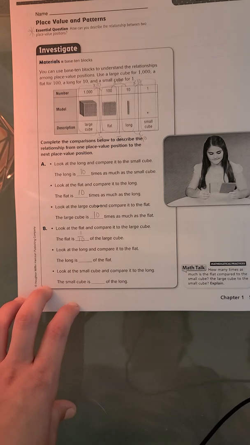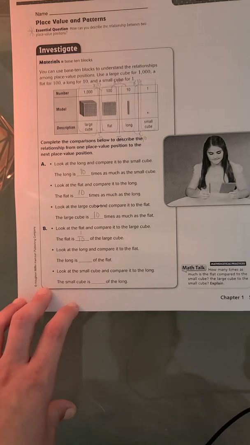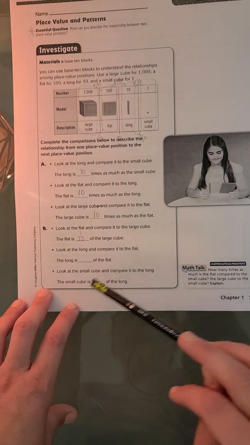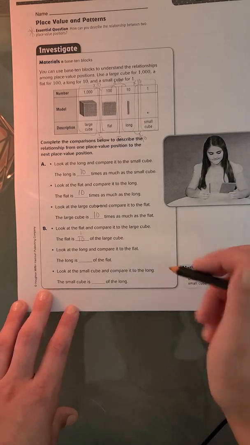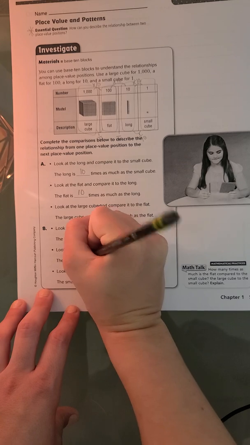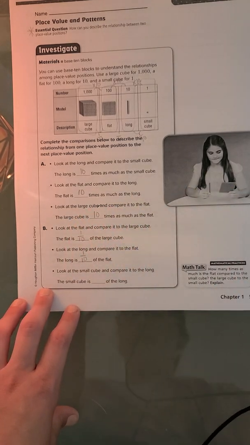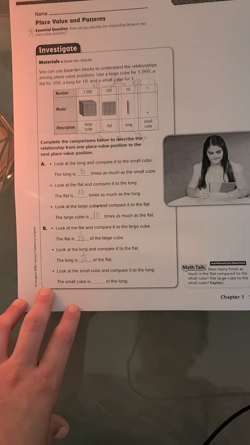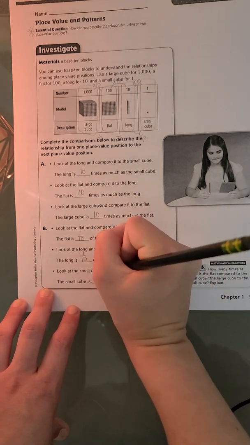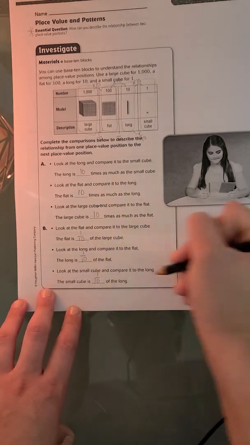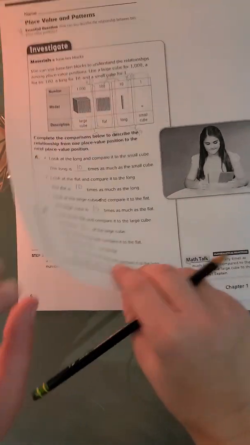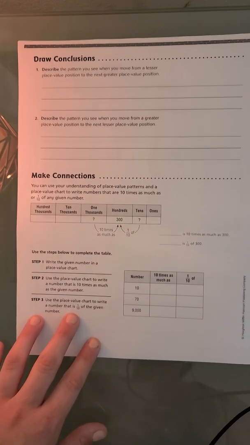You're going to be dividing it. So it's taking it away. It's 1/10 of it. Now look at the long compared to the flat. The long is 1/10 of the flat. And look at the small cube and compare it to the long. The small cube is 1/10 of the long. All right, now let's go to the next page and draw conclusions.